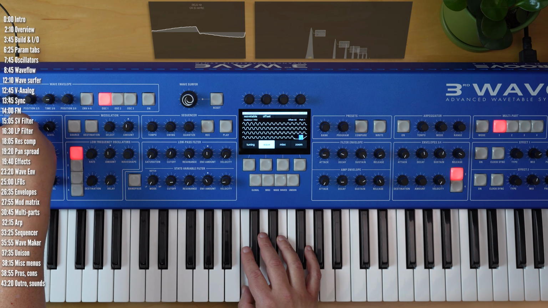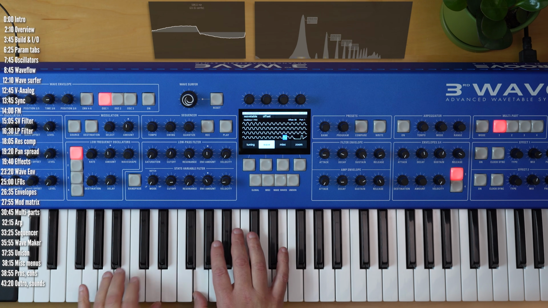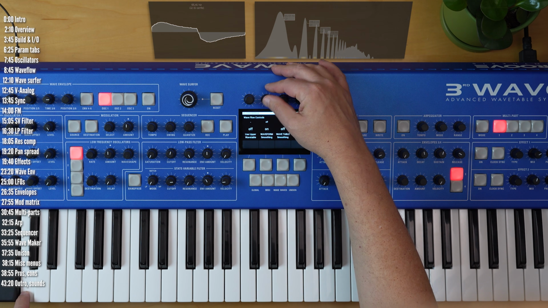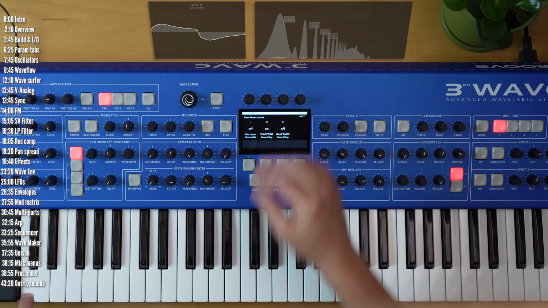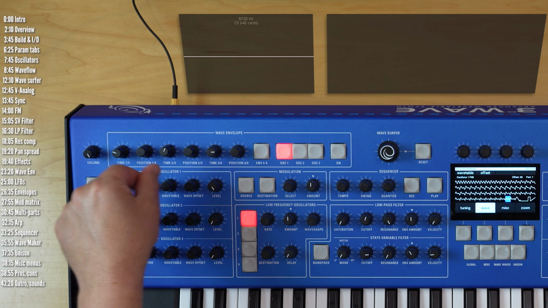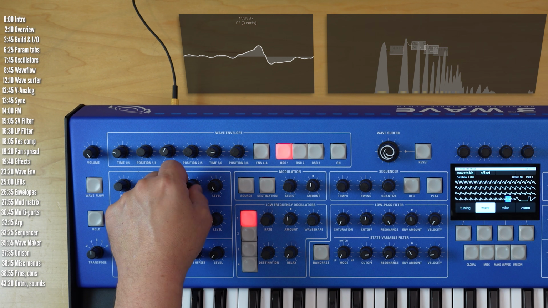By the way, if you want, there's an option to smoothen out these artifacts. So without smoothing, let's leave it on. Now I won't go through all of these, but like I mentioned, each wavetable tells a different story.